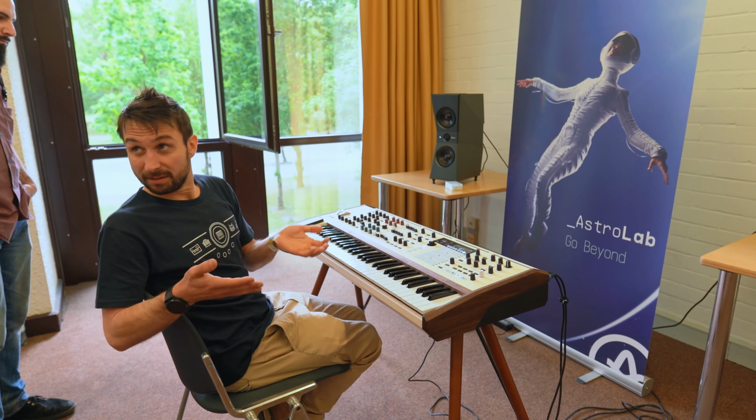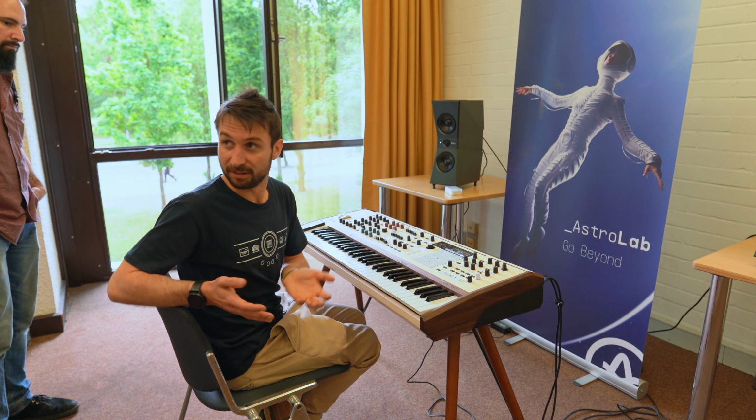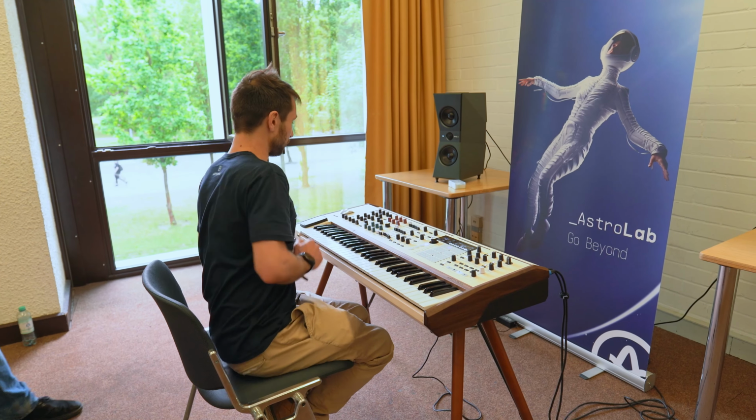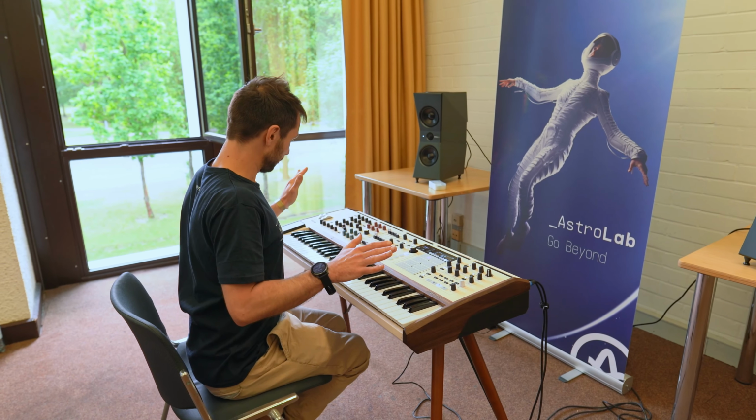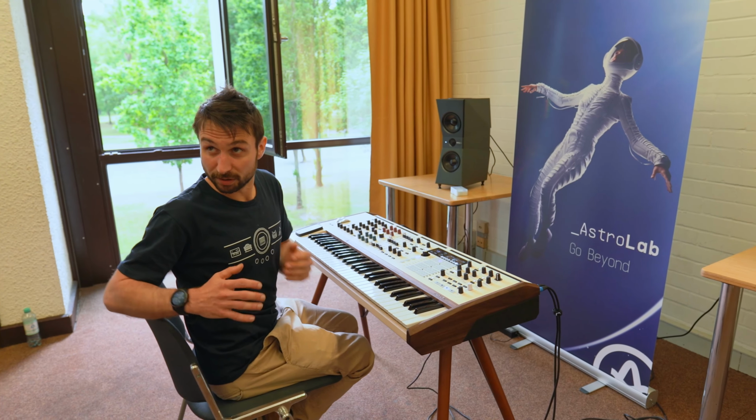This is a Polybrute 12. So this is a big brother of the Polybrute 6. I will first explain what is in common with the Polybrute 6. It has the same voice architecture.